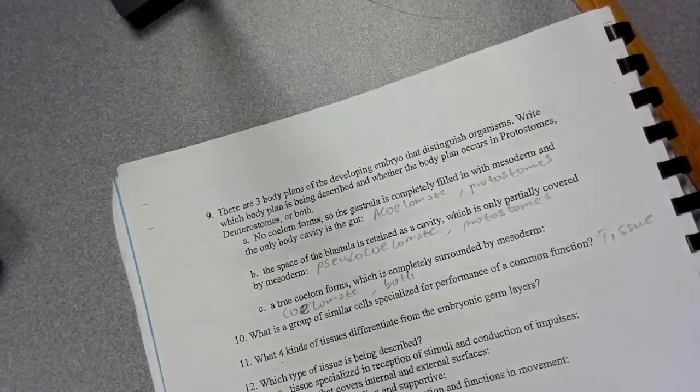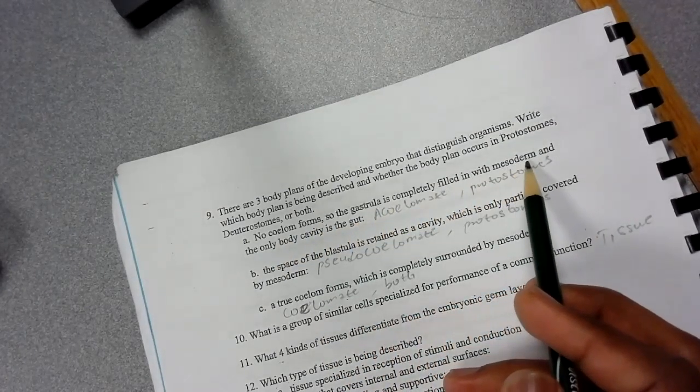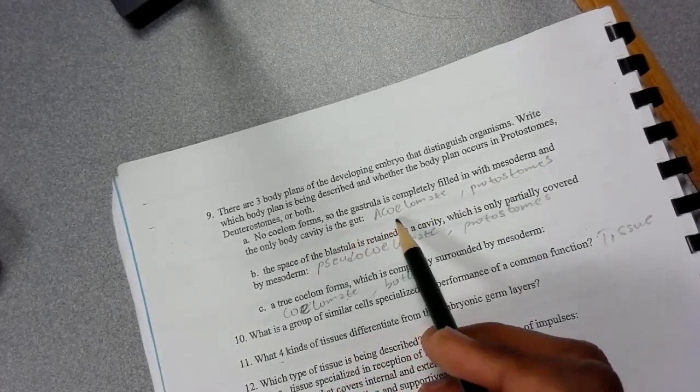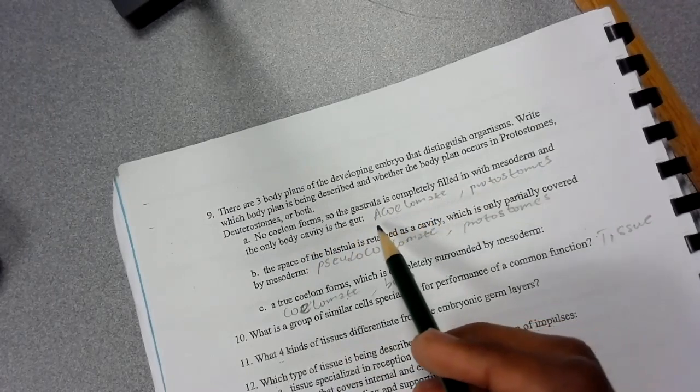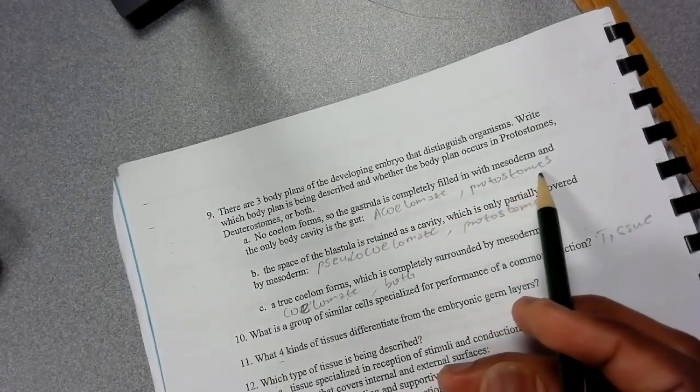Okay, 9 says there are 3 body plans of the developing embryo that distinguish organisms. Which body plan is being described and whether the body plan occurs in protostomes or deuterostomes or both. So A says no coelom forms, so the gastrula is completely filled in with mesoderm, and the only body cavity is the gut. That one is acoelomate, and it occurs in protostomes.